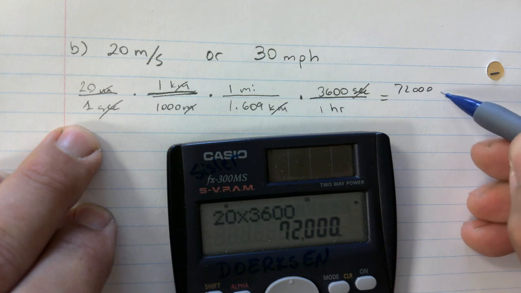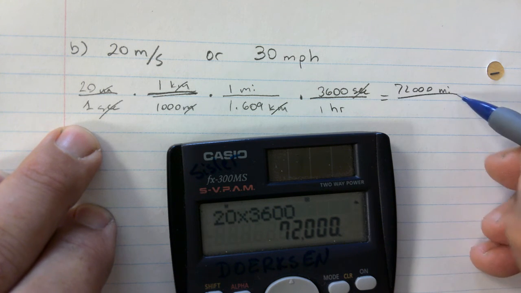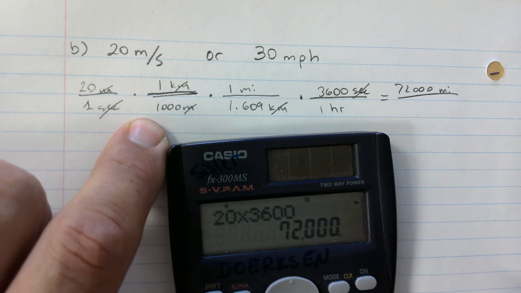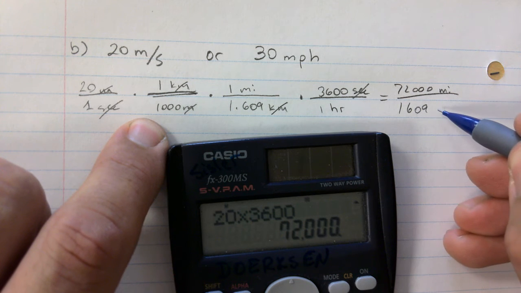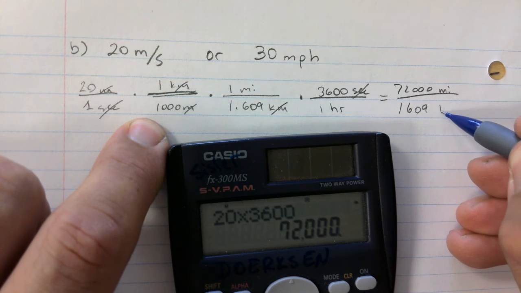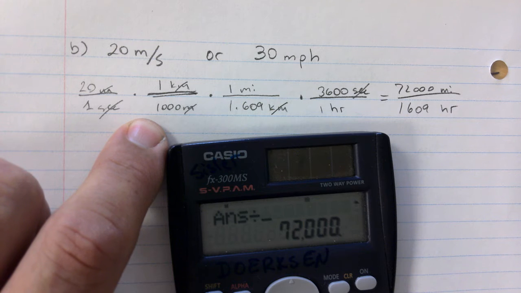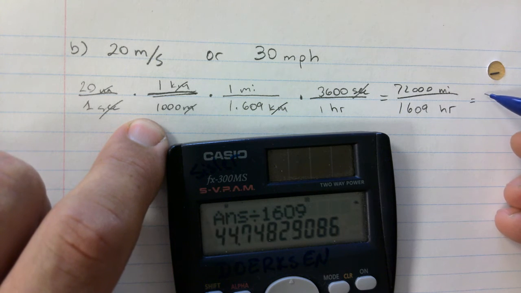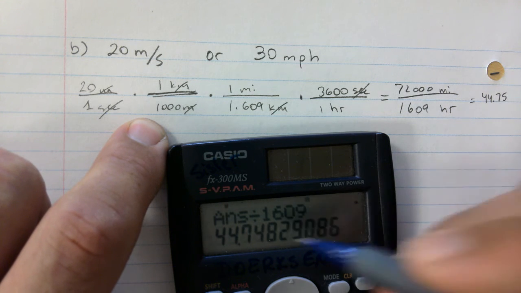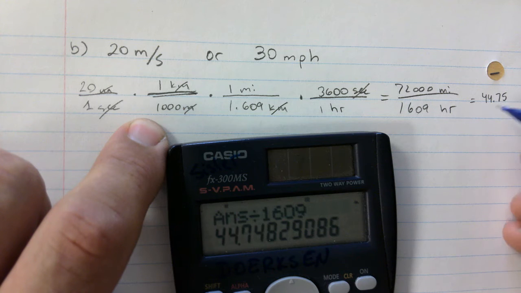This is just to make sure you don't make a mistake in dividing or multiplying, right? So this ends up being 44.75 if you round to 2 decimals, right? Miles per hour.